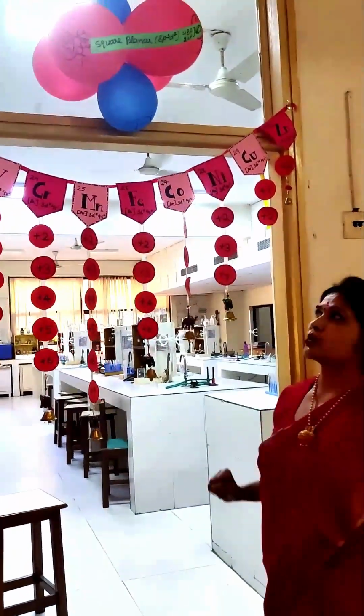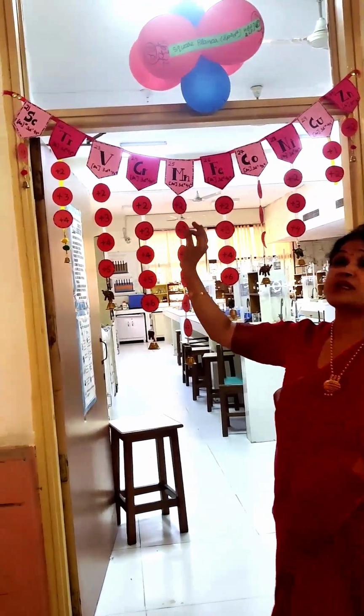Okay, now 2-3 more questions. If I ask, name the transition element which does not show variable oxidation state. Zinc and scandium? No, not zinc, only scandium. Zinc is not a transition element, because we have already discussed that its d orbital is completely filled. So for the question, name one transition element, the answer will be scandium, because scandium is a transition element.